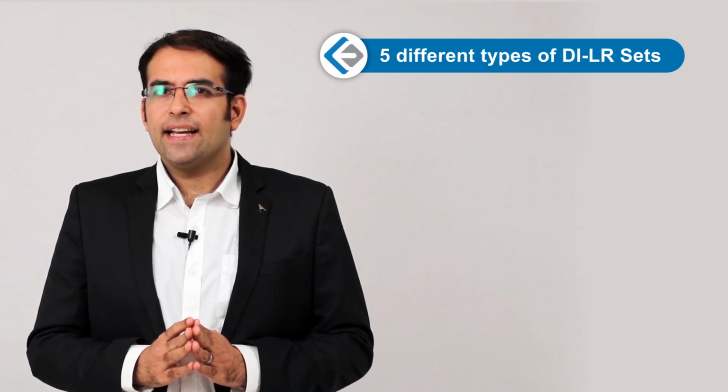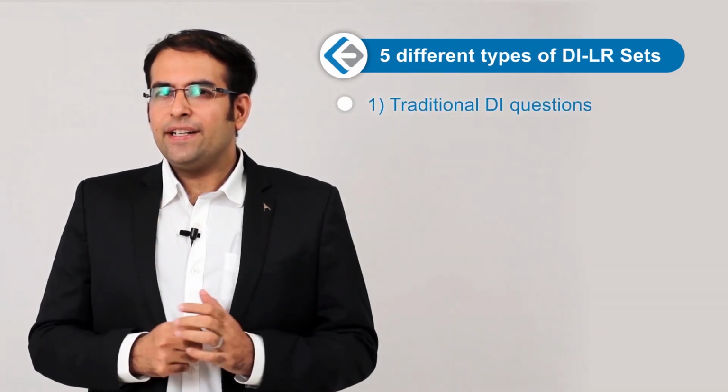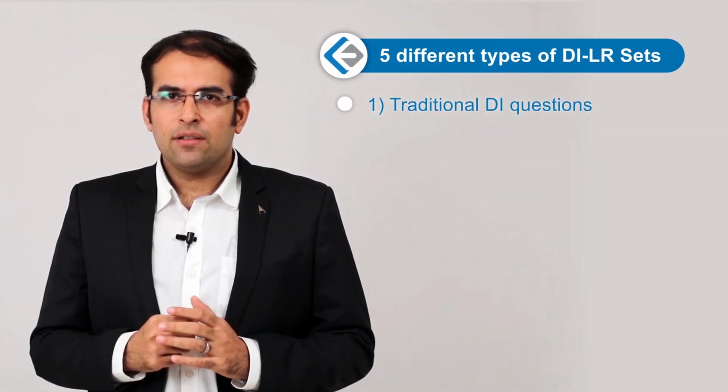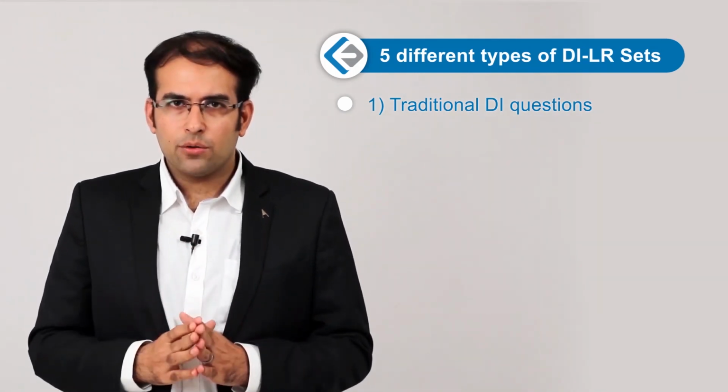Also, we discussed 5 different kinds of sets which are generally part of DI LR in CAT. The first are traditional data interpretation sets, generally a bar graph or a line graph or a pie chart with calculation based questions.